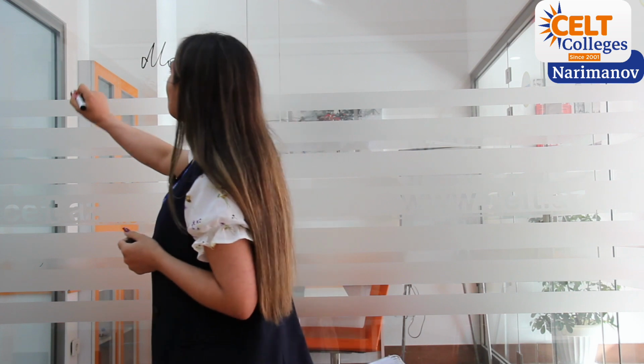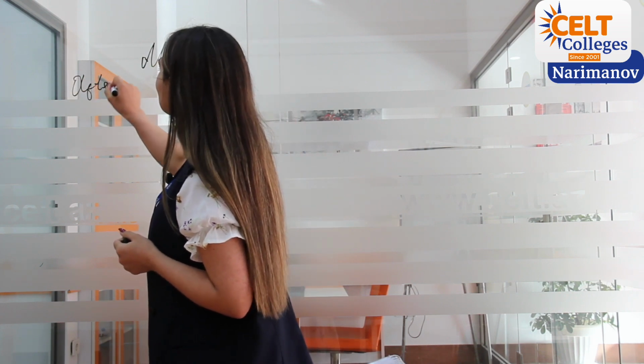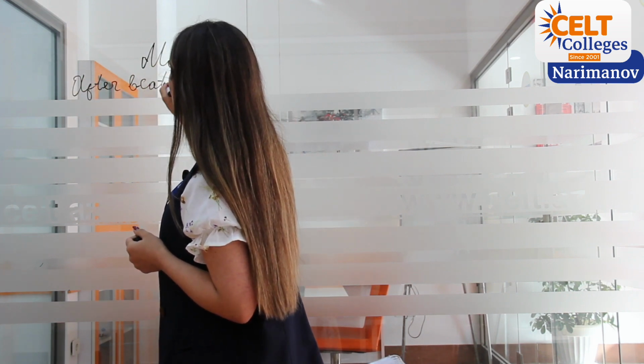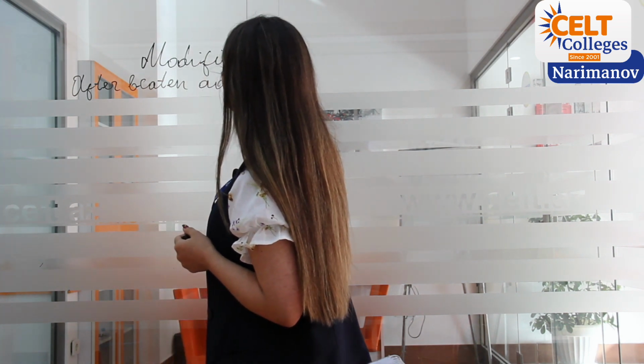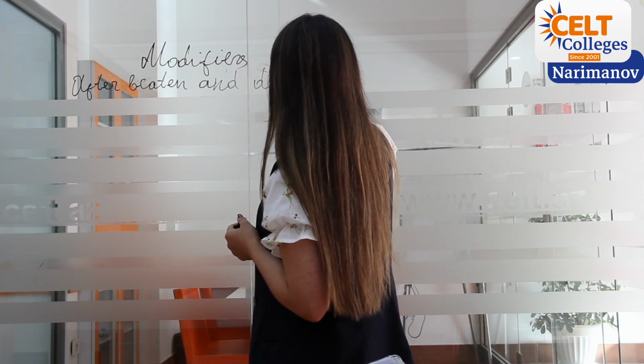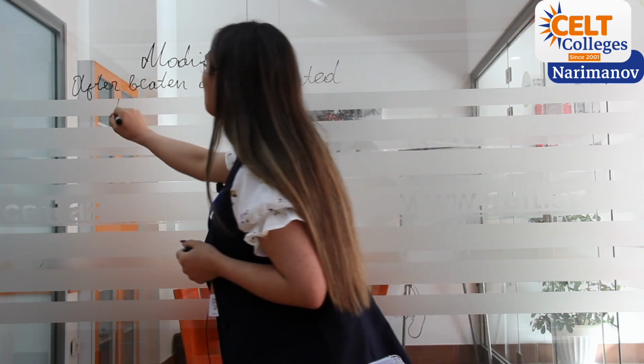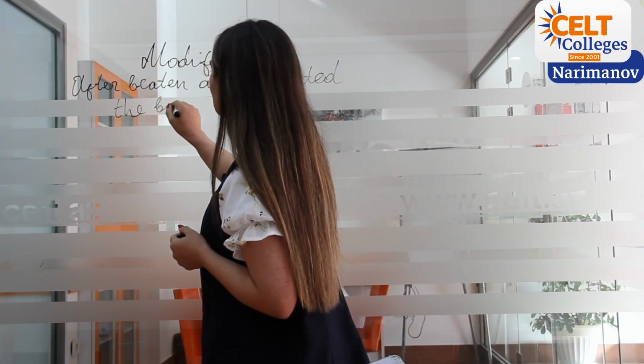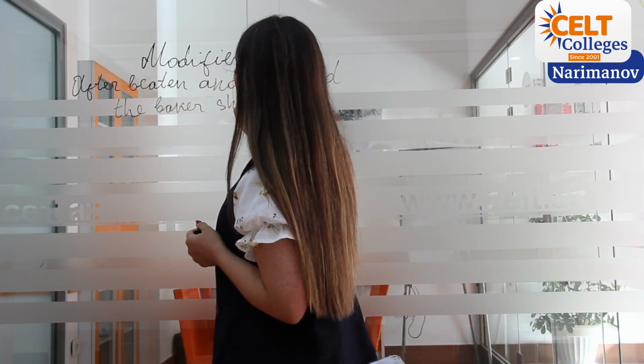So when I say modifier, as you can catch from the name of this grammar rule, it's something that modifies, but at the same time describes something from the rest of our sentence. Let me write some examples on the board. Like, after beaten and deflated, the baker shaped the dough.